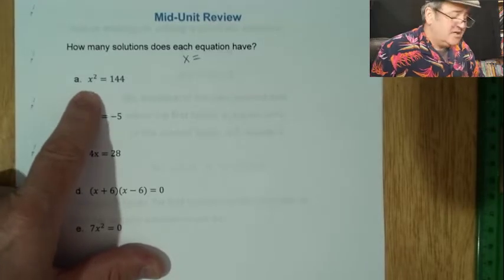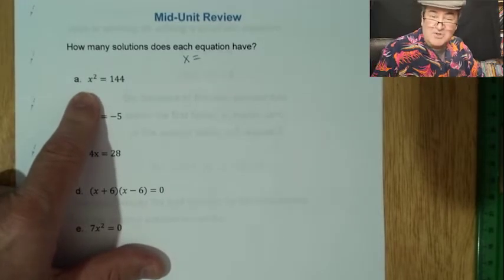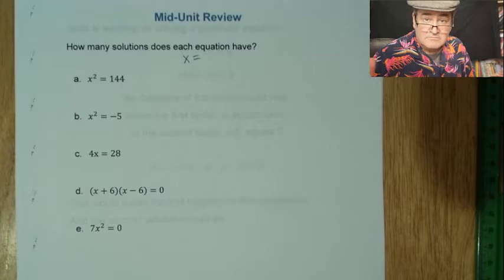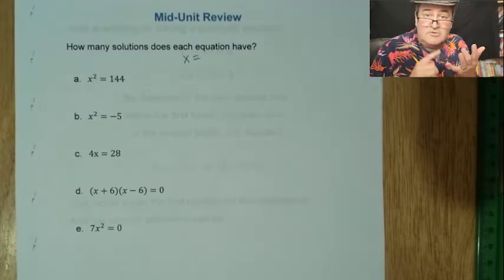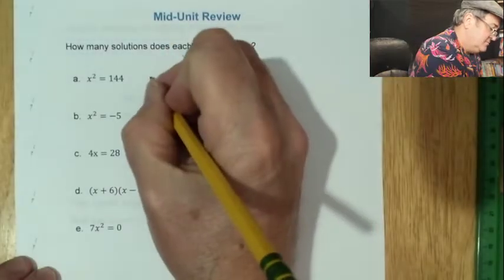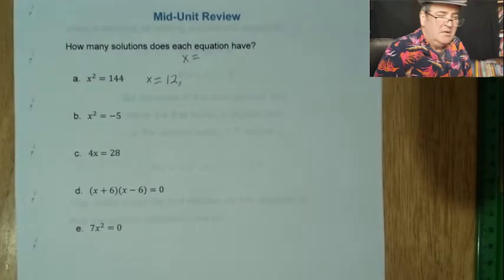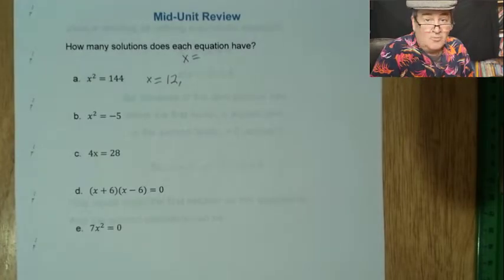If we take x and multiply it by itself, x squared, what x multiplied by itself is going to give us 144? All right. 12 times 12 is 144. Is there another answer? What would that be?